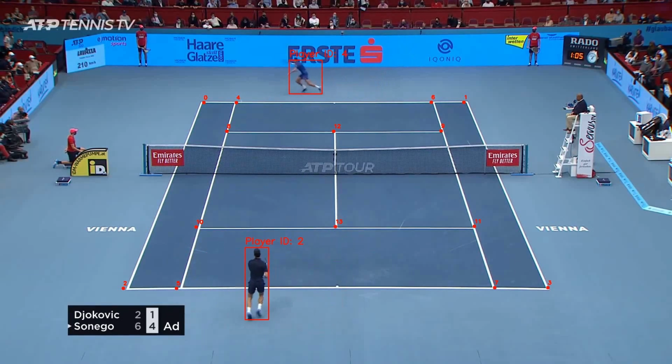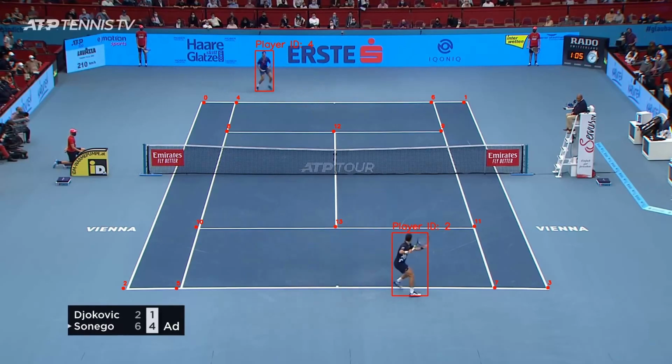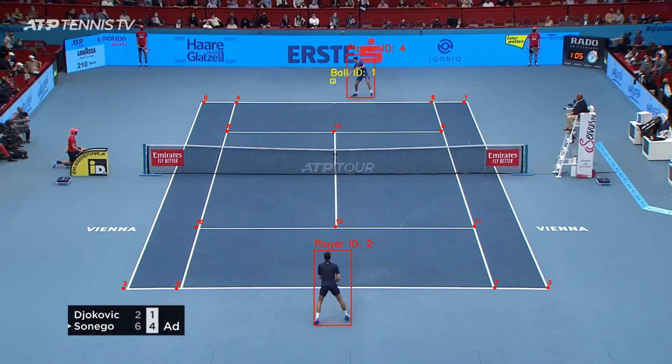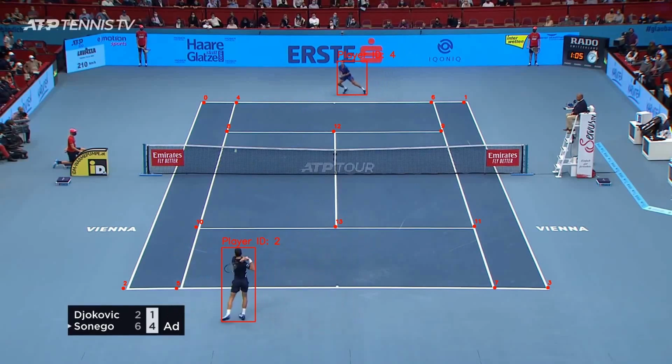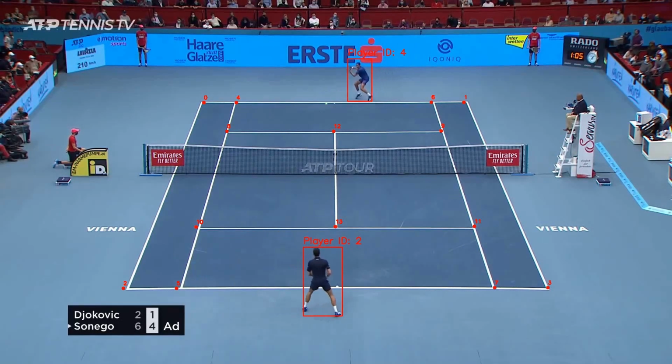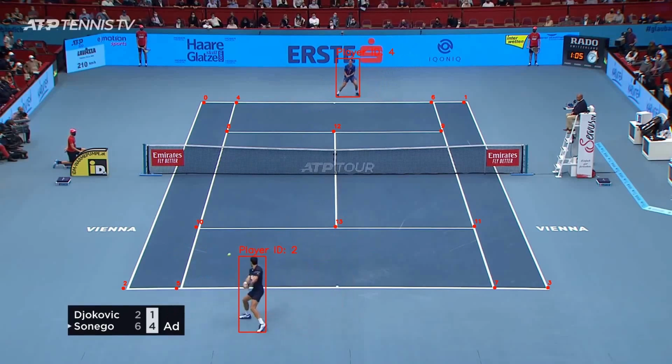In this video tutorial, we will create a tennis analysis system using OpenCV Python and YOLO. So here is a quick output demo. So you can see over here, we are detecting and tracking the players and the tennis ball. And you can also see we are detecting the tennis court key points.